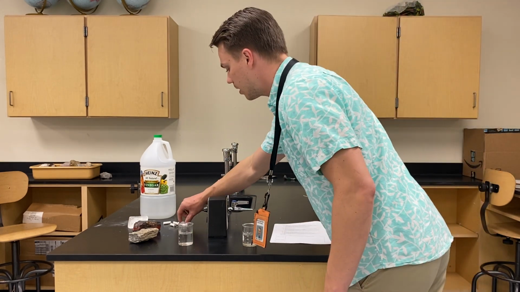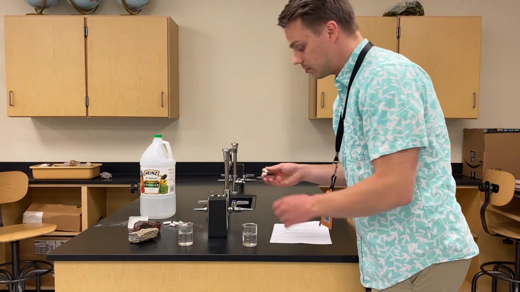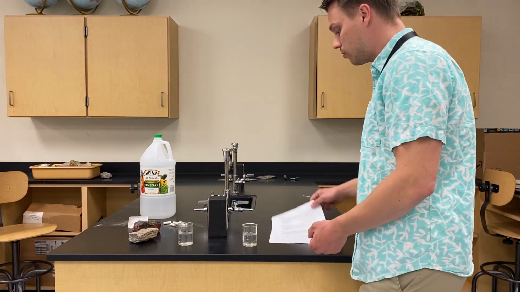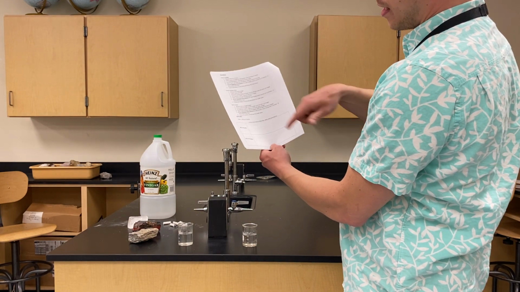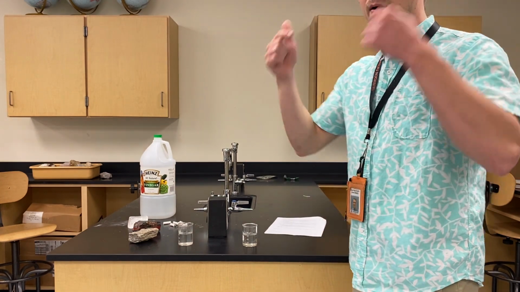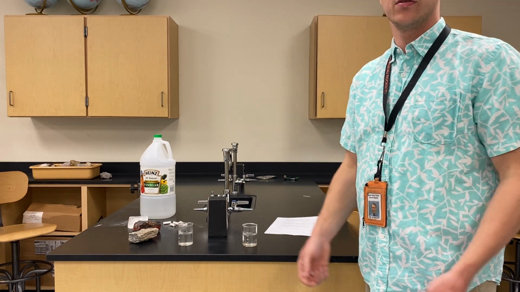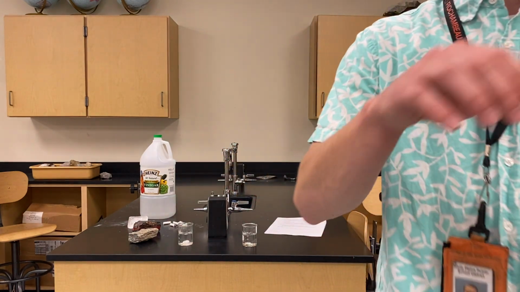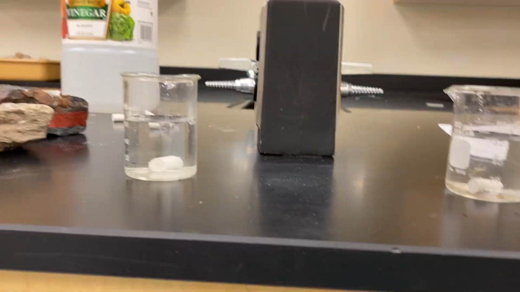Anyway, I'm going to take my 2 pieces of chalk or 2 pieces of limestone, and I'm going to drop them into the water and the vinegar. What I want you to do is make a drawing of what you see happening in the water on the right and the vinegar on the left, and then write a description of what you see happening. So then you remember when you look back at this what it looked like, and you can refer to what you wrote down about what you saw. So I'm going to drop them in, and I will bring the camera over. So I'll put them together.